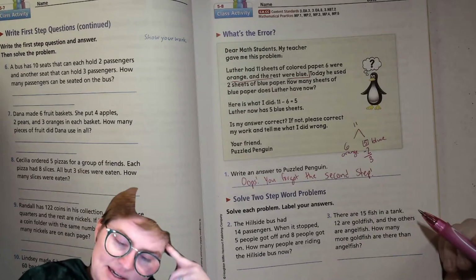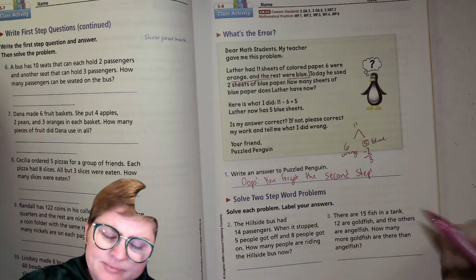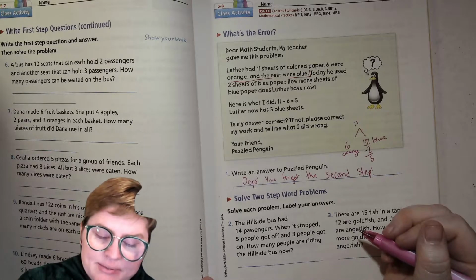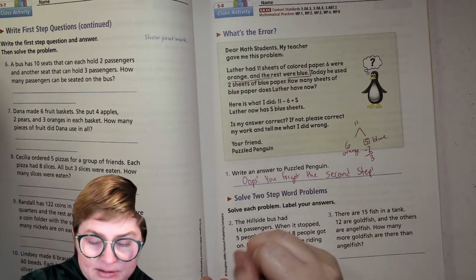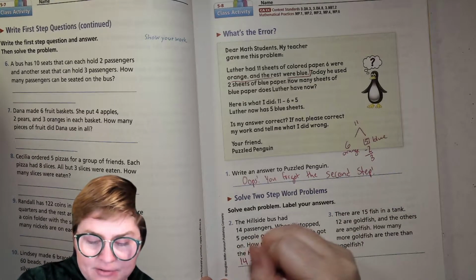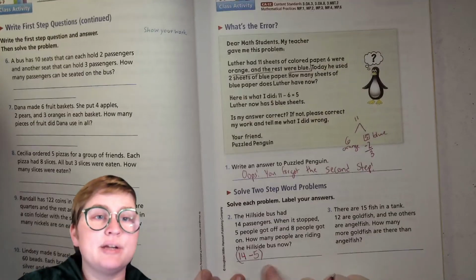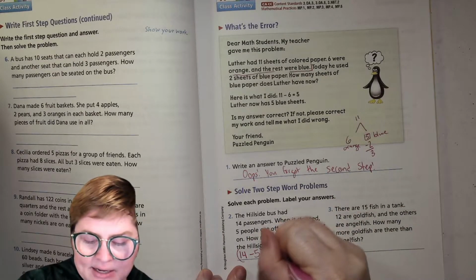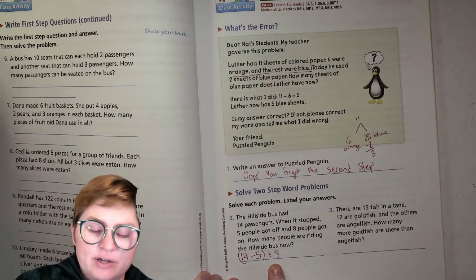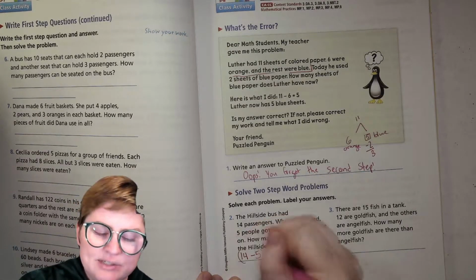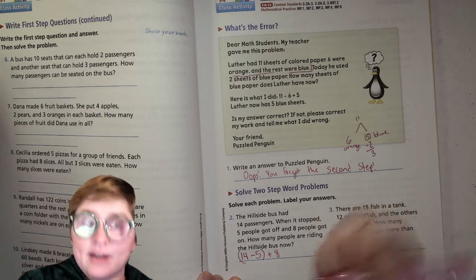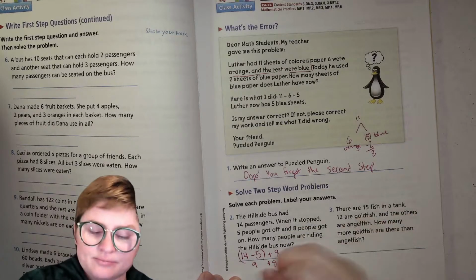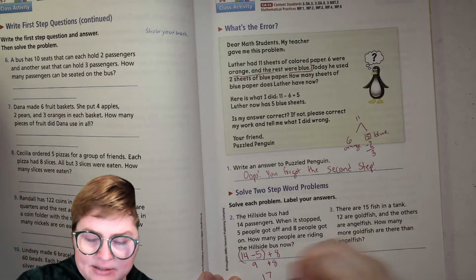So the Hillside bus had 14 passengers. When it stopped, 5 people got off and 8 people got on. How many people are riding the Hillside bus now? So we're starting with 14. 5 people got off. That's the first step. We're going to put it in parentheses. Then, when people get on the bus, that's adding people. So we're going to add 8. Now, underneath this two-step equation, I'm going to simplify it by doing the first step. So 14 minus 5, what is that? 9, right? Bring the rest of it down, plus 8. Now, what's that? 17. 17 people.